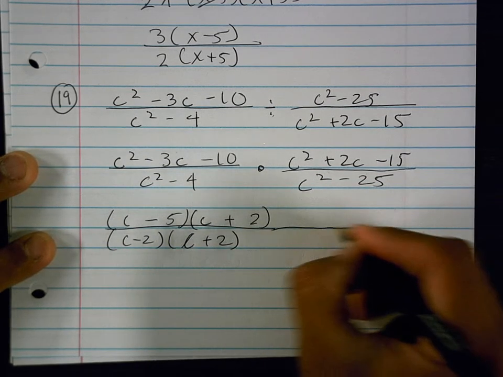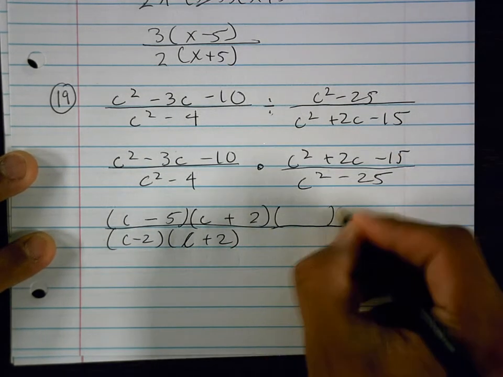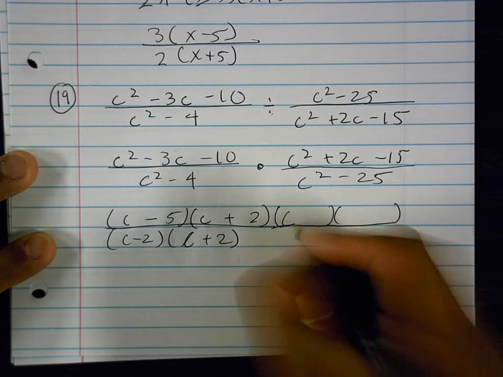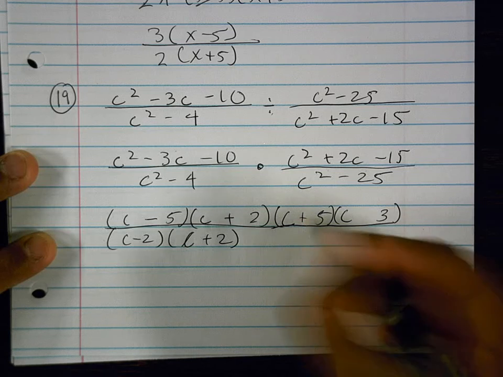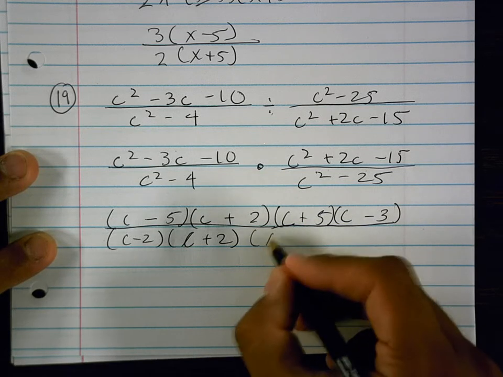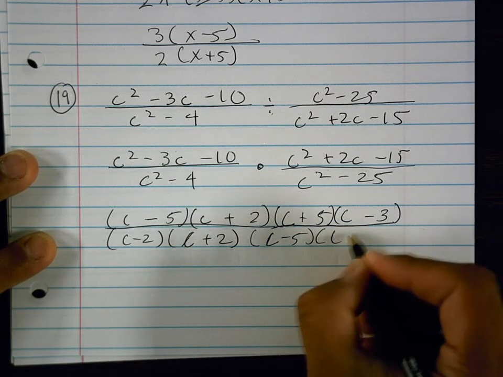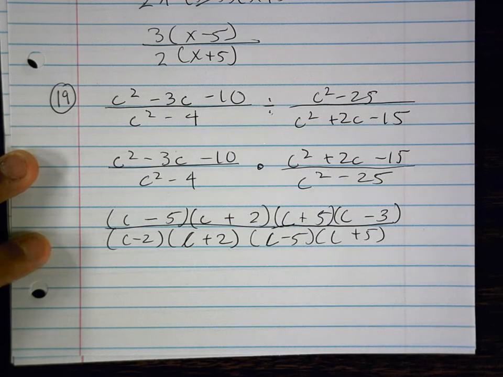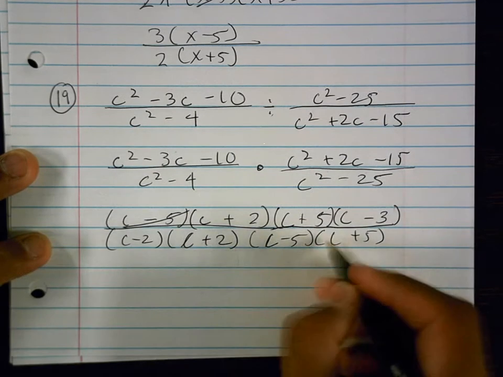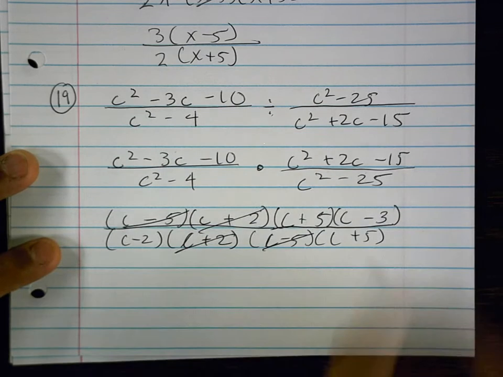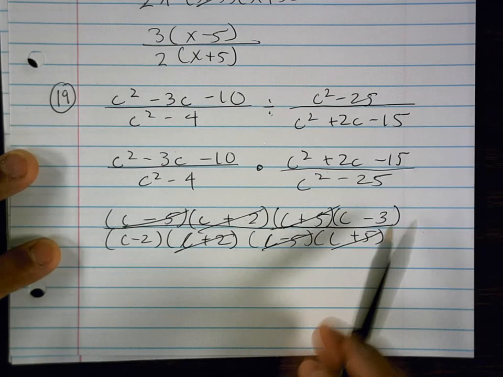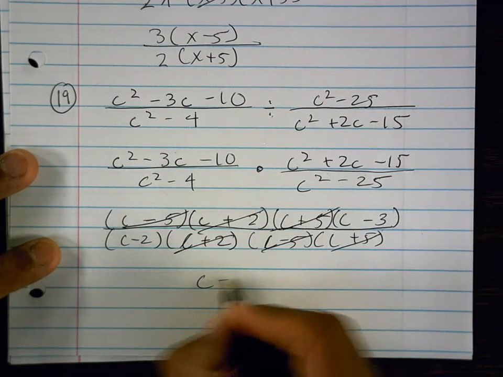And then keeping this going over here. What multiplies to 15 and adds to 2? That's 3 and 5. It adds to a positive, so the bigger one's got to be positive, and down here we've got c minus 5, c plus 5. Let's see what we can cross off here. c minus 5, c minus 5, c plus 2, c plus 2, c plus 5, c plus 5. So we're left with c minus 3 all over c minus 2.